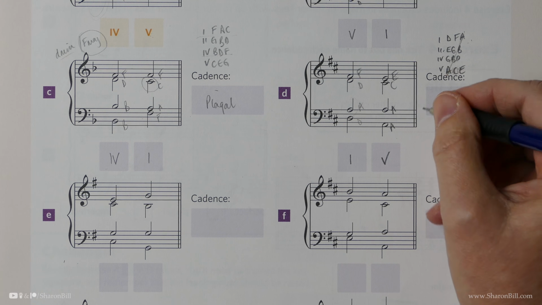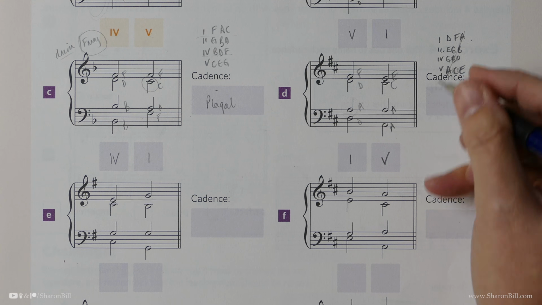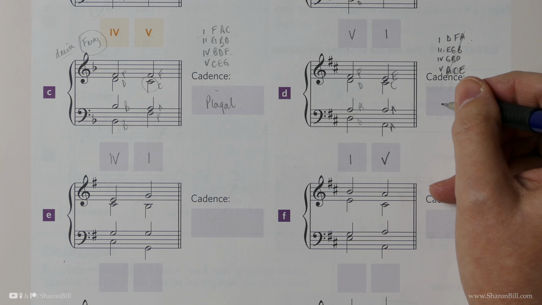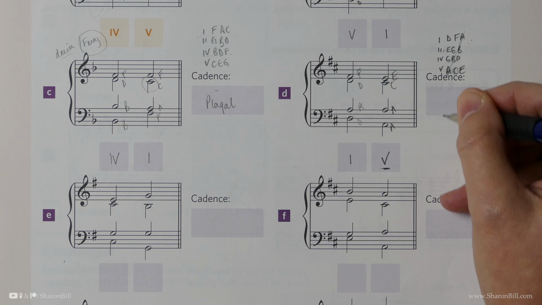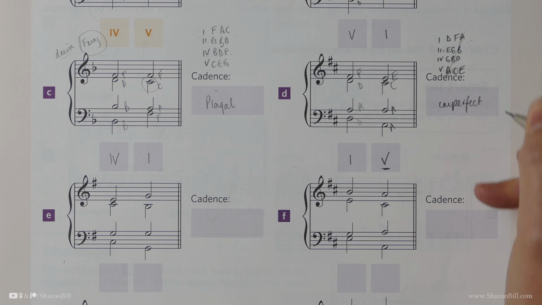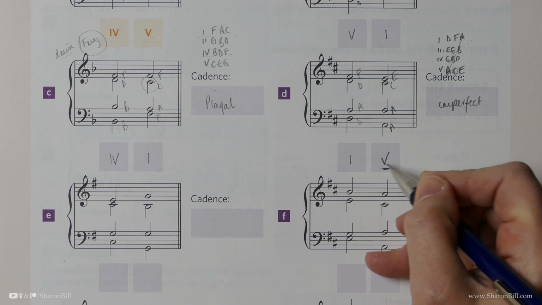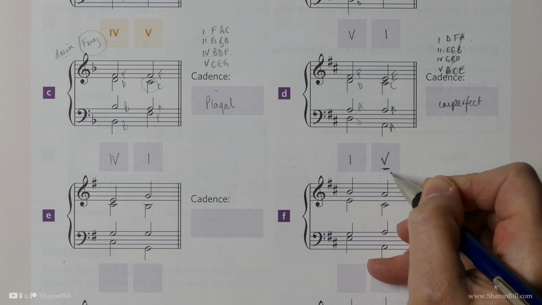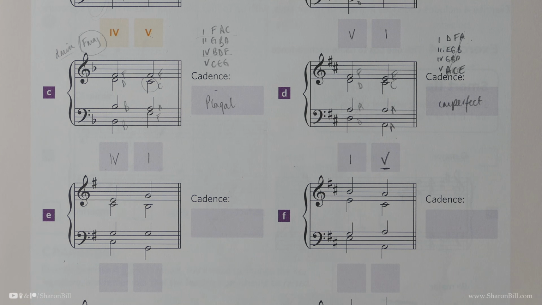And so that nicely proves the point. If you just map everything out, it soon sorts itself out if something doesn't make sense. And so because it's ending on a chord 5, it's an imperfect cadence. It doesn't sound finished, it just leaves you hanging.